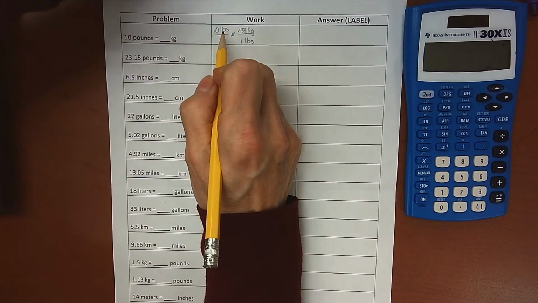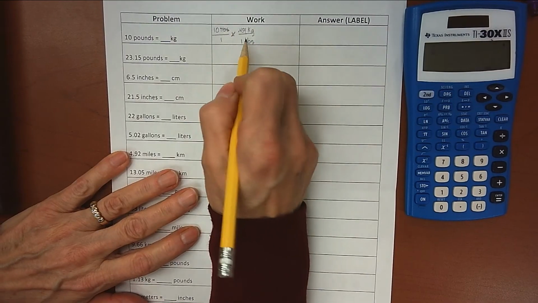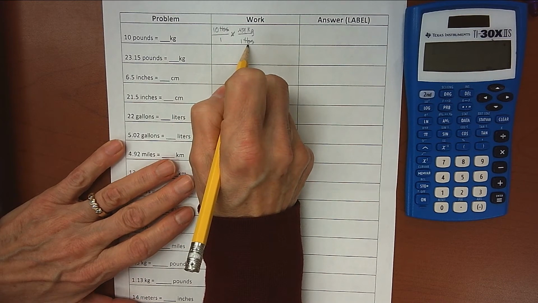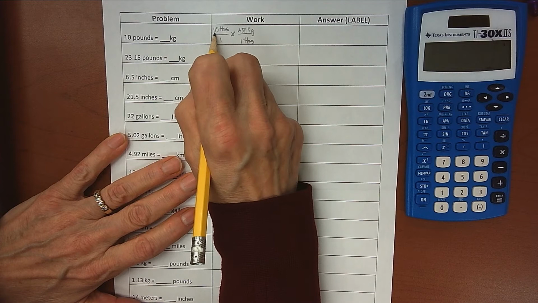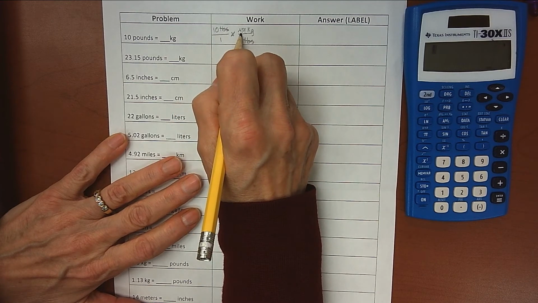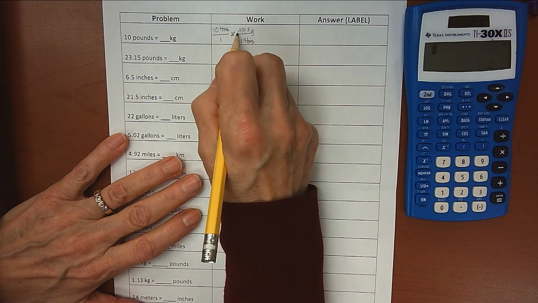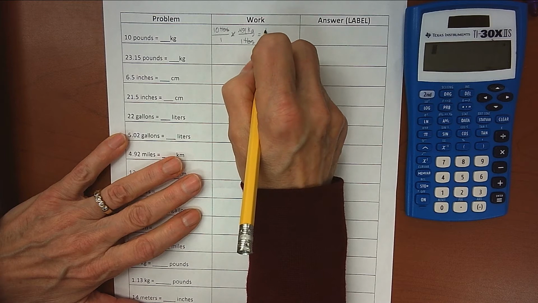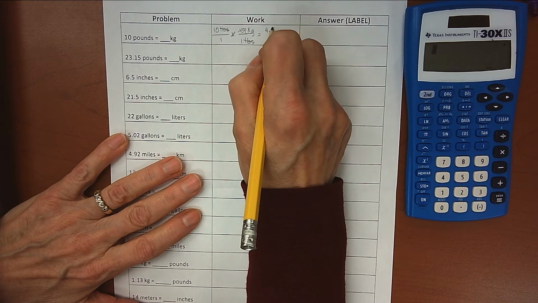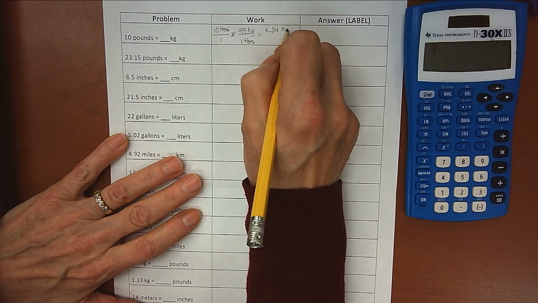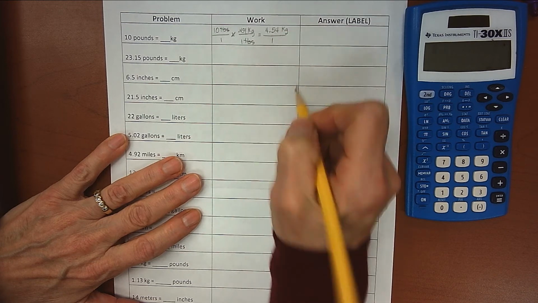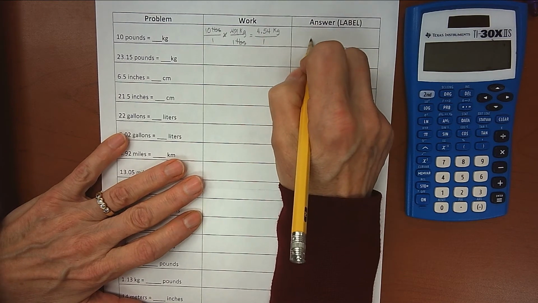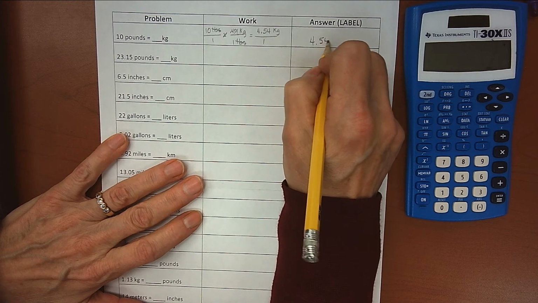So first of all, I know that this pounds is going to eliminate this pounds. The pounds in the numerator cancels the pounds in the denominator. And now I just multiply 10 times 454 thousandths. Well, I know when I multiply by 10, I'm just moving my decimal point to the right one place. And so I don't really need my calculator for that one. So this becomes 4 and 54 hundredths kilograms over 1. And I know that any fraction over 1 is just what the numerator says. So my answer here is 4 and 54 hundredths kilograms.